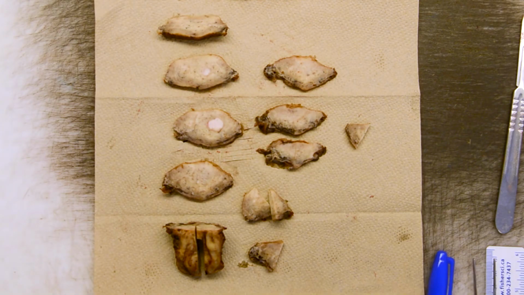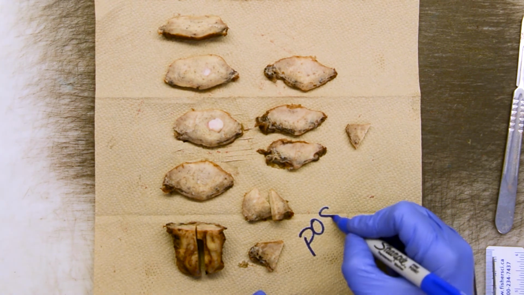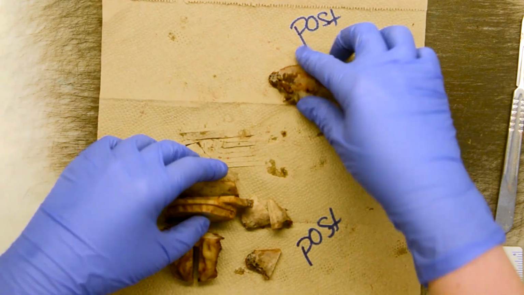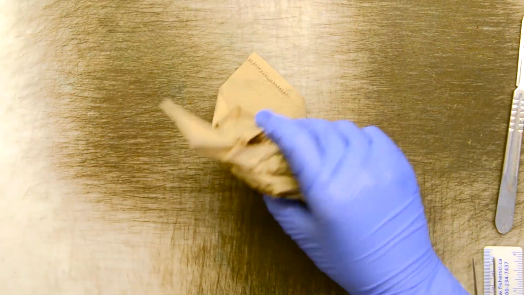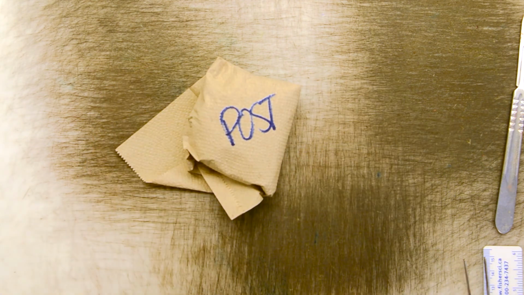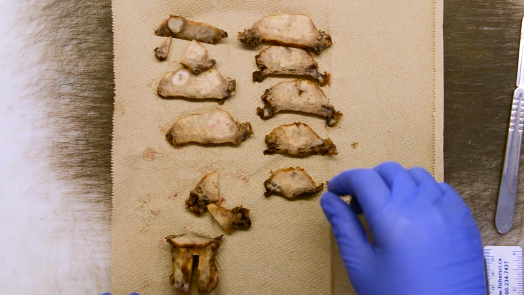At the end of the gross, we're going to wrap our anterior and posterior halves separately so that if the pathologist has any questions about something they saw on the anterior or posterior aspect of the uterus, they can come back and more efficiently find that suspicious location. To do that, I like to label my paper towel using a Sharpie as posterior. Then you'll do the same thing for the anterior side.